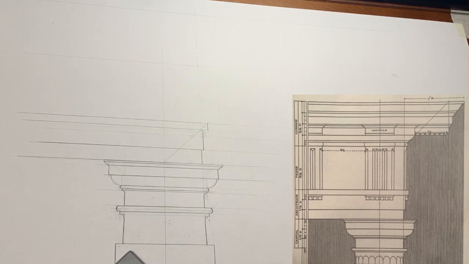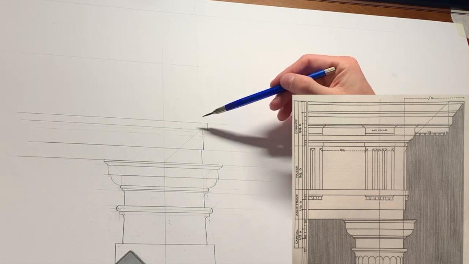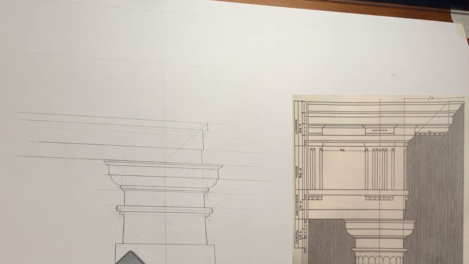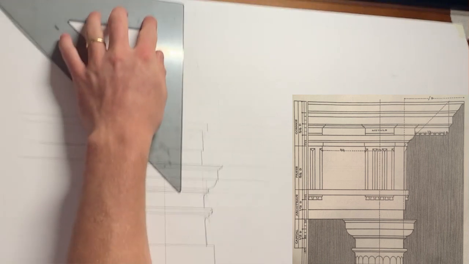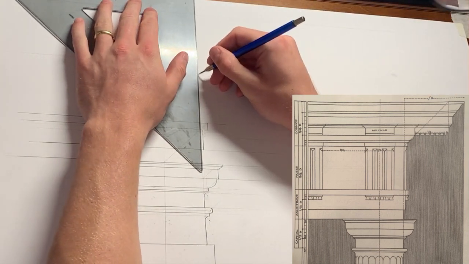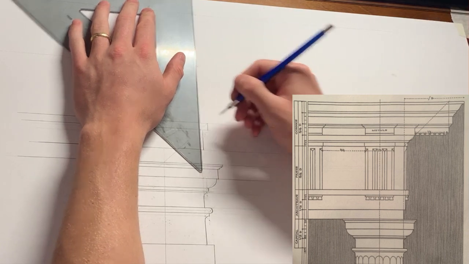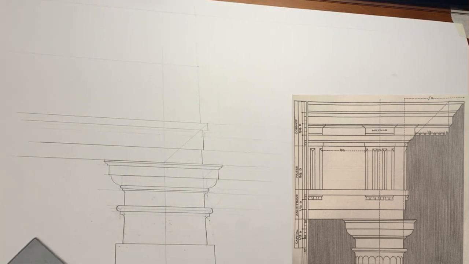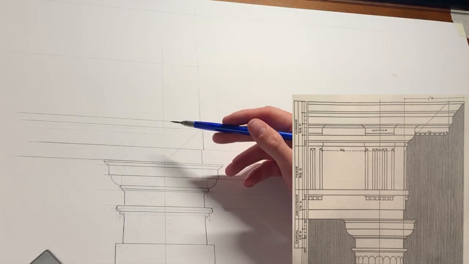Okay, so this section here will be dedicated to the frieze, and this section here will be dedicated to the cornice. Okay, so this is pretty simple to start. Just draw a line here. And that's the furthest extent of the continuous frieze. The triglyph will extend out a little bit, but not too much. So the triglyph is half a diameter wide, and it's centered on the column here.